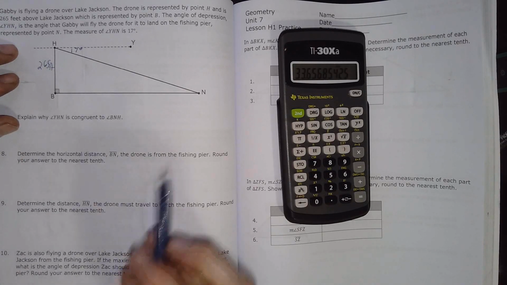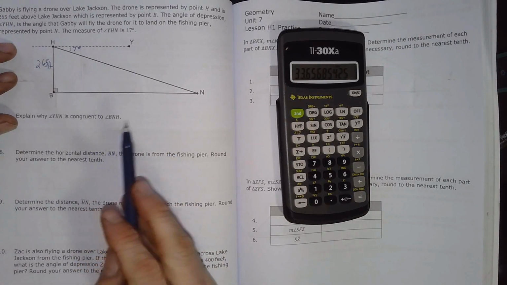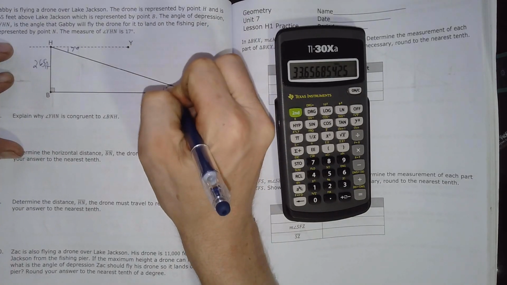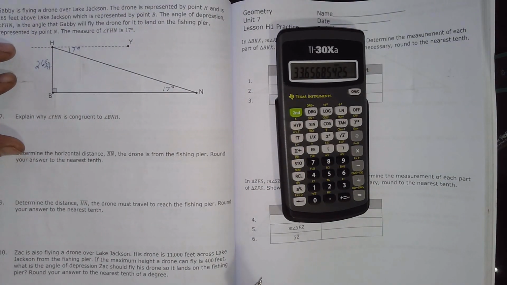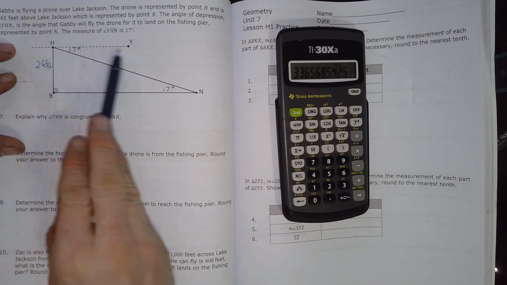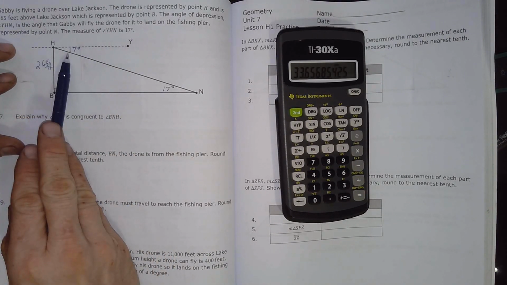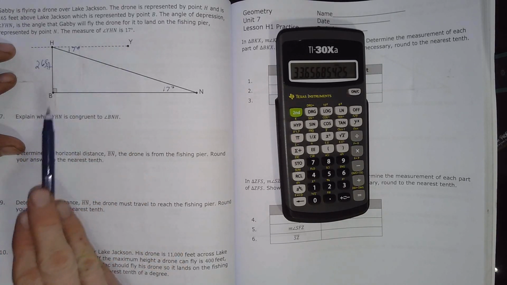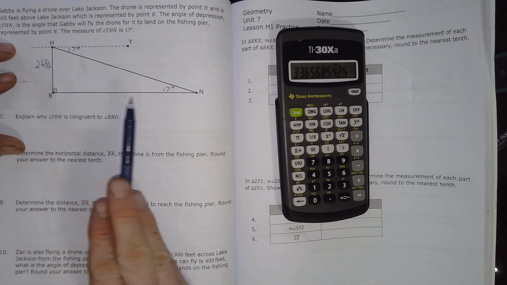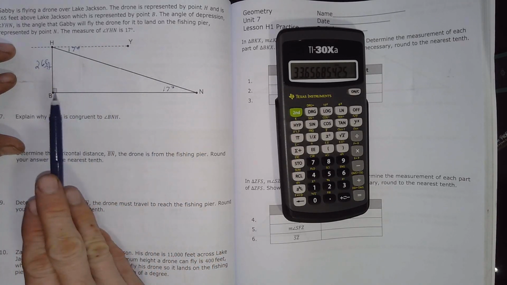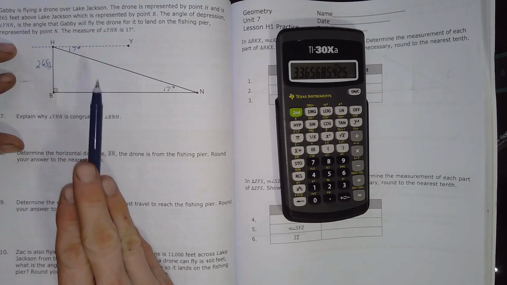Why is YHN congruent to BNH? So this is 17 degrees too. Why are they congruent? Well, this is the horizon, right? And it's parallel to this line. These two lines are parallel to each other, right?